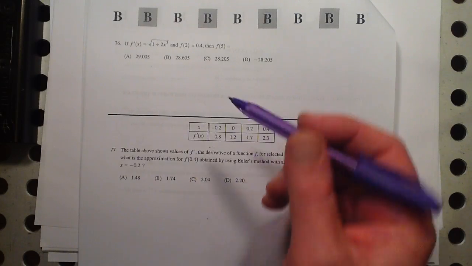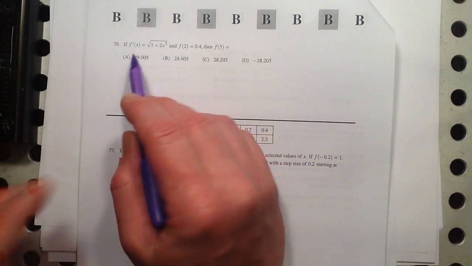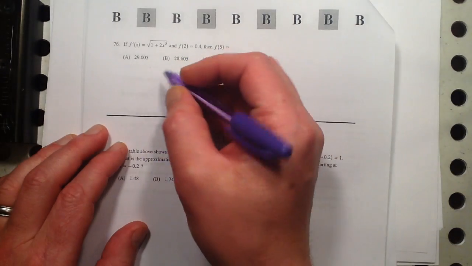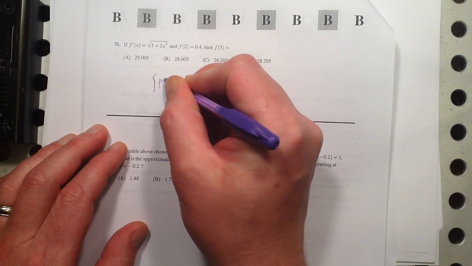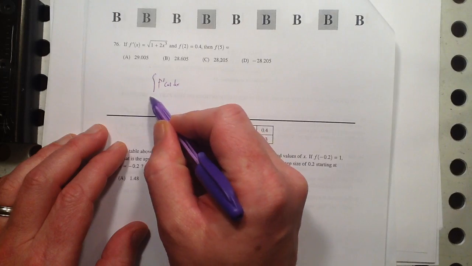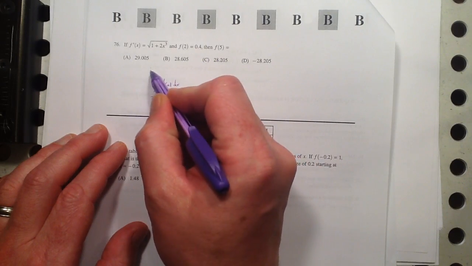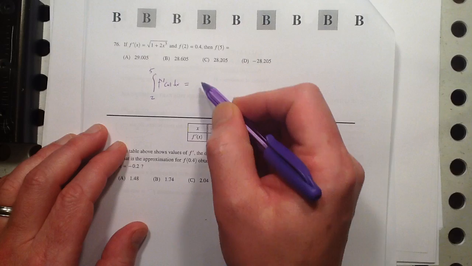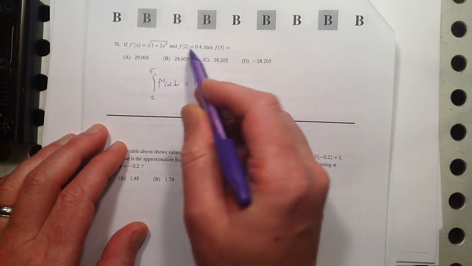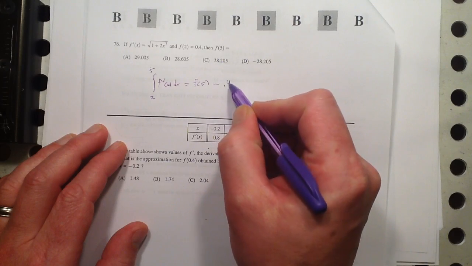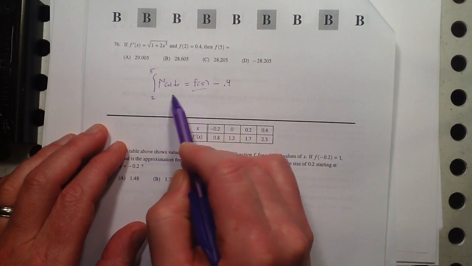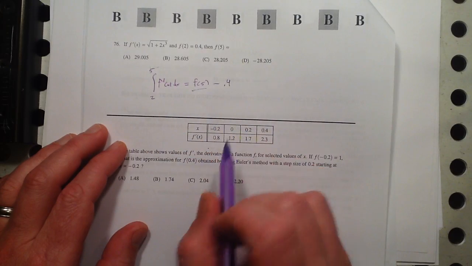Looking at those answers. So, I've got f prime here, f of 2 equals this, and f of 5. This looks like a classic fundamental theorem. So from 2 to 5, that's equal to f of 5 minus f of 2, which is 0.4. So f of 5 that I'm looking for is this integral, which I'm going to do with my calculator, plus this.